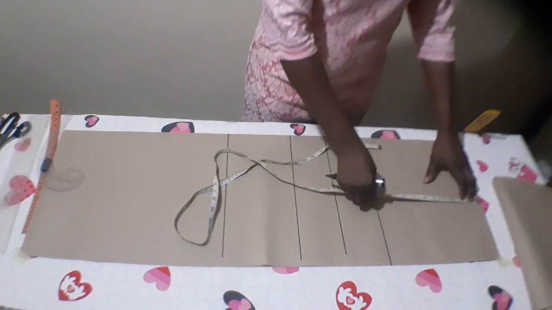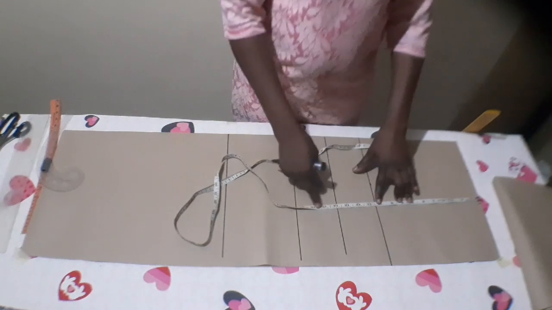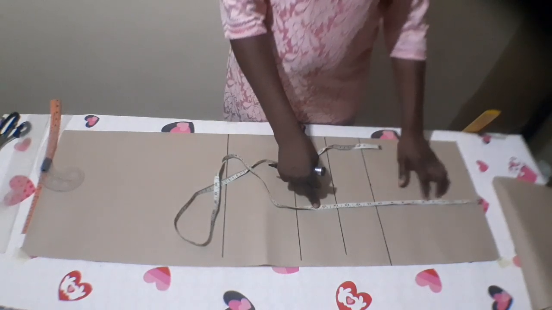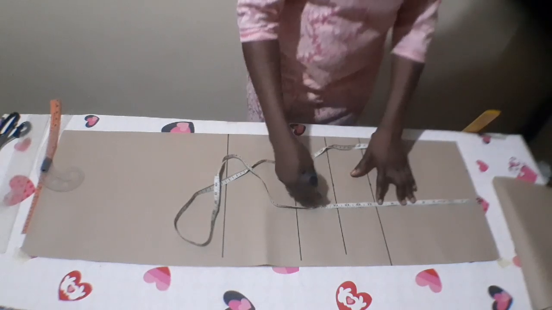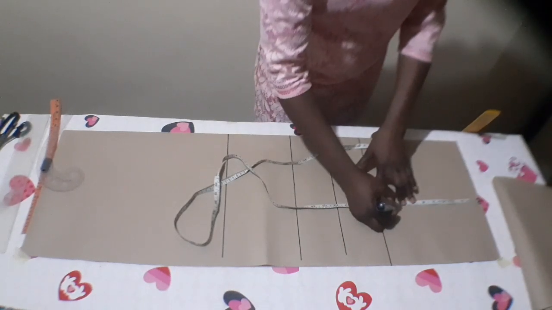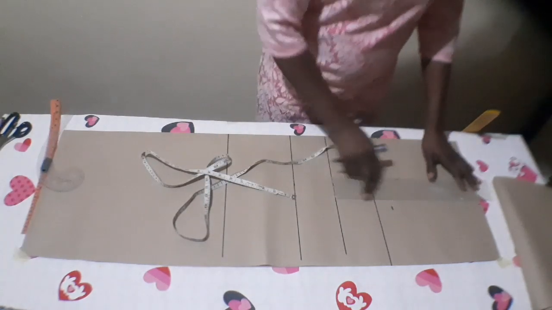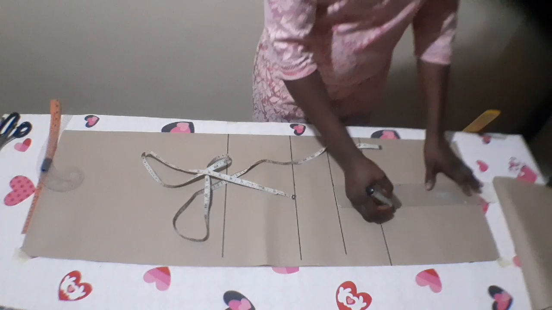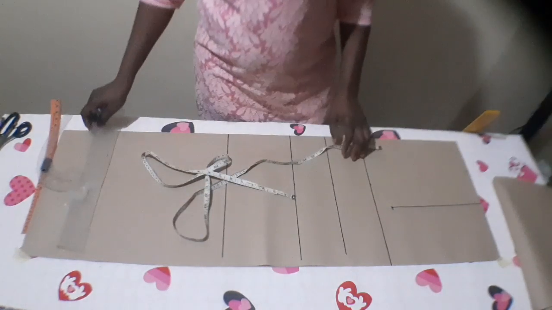Then from my shoulder to my chest line, my chest line is the half of my round armhole, and my round armhole is 18 inches divided by 2 is 9 inches. Here it is. I will now join it to my shoulder measurement to form my round armhole.